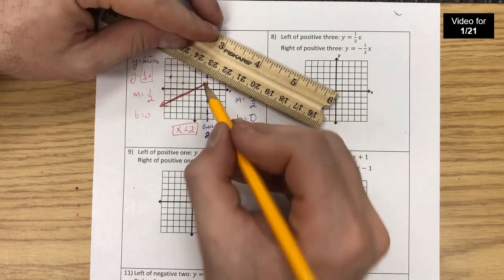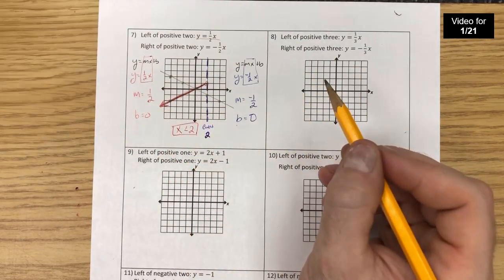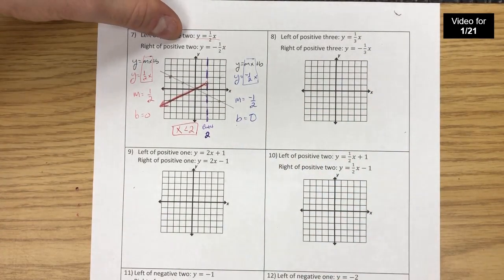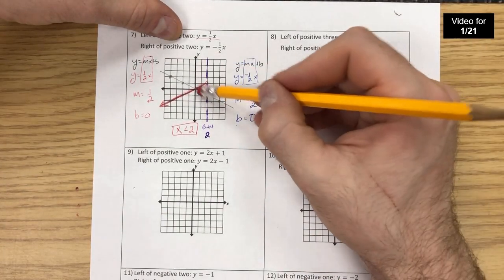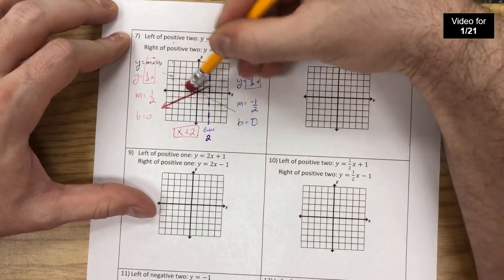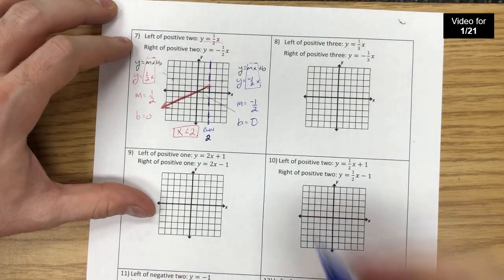Perfect. And so let's connect all these points. So I have that. But again, I'm only dealing with the right portion of the line. So anything that's to the left of the event, we're going to go ahead and erase. Get rid of all that.